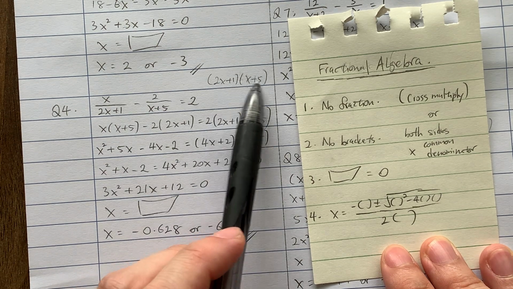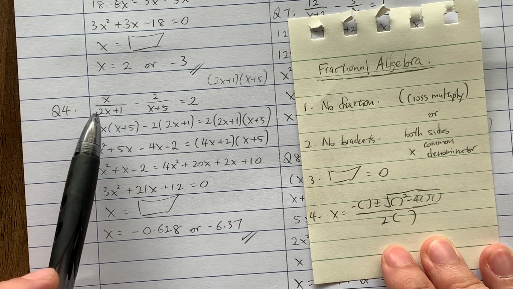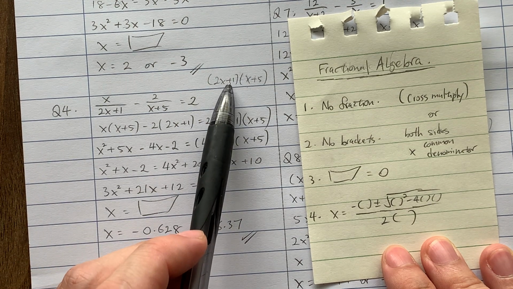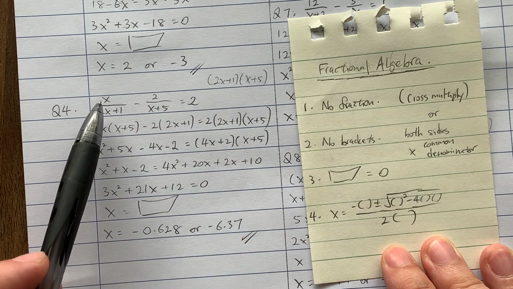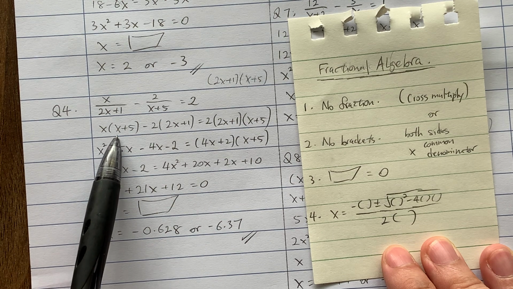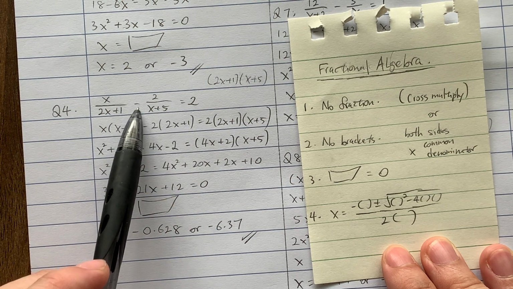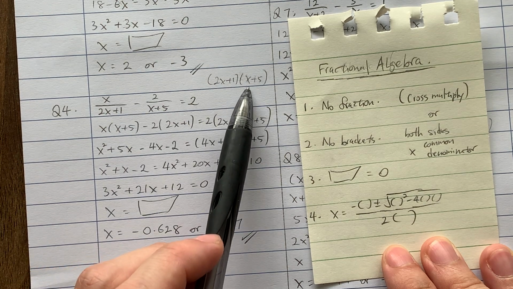So I'm taking these 2 brackets times this term. Now clearly this and this is going to cancel. I'm left with x times this. That's why it is here. Okay, for this fraction, again, I'm going to take the whole fraction, including the minus sign. I'm going to multiply by this.